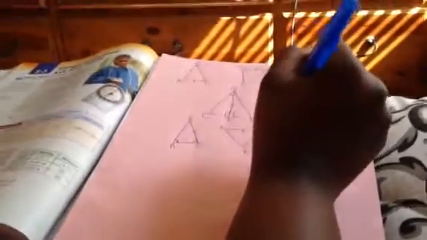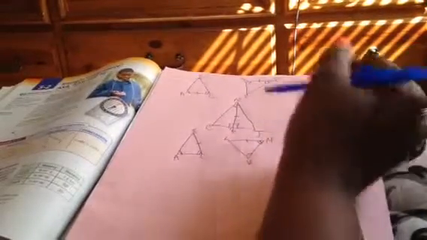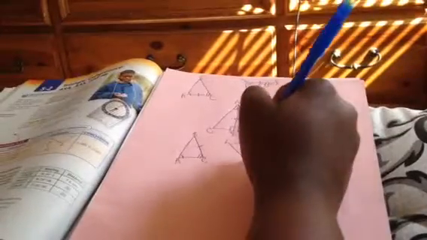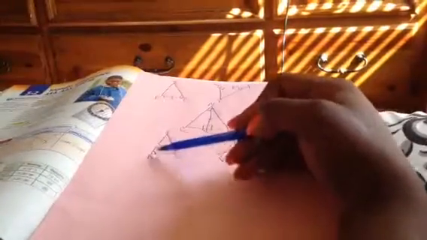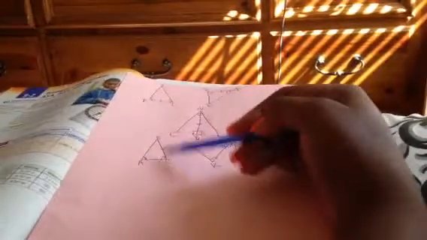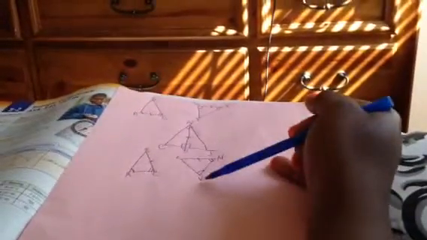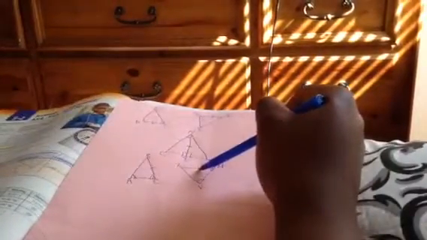Now angle A is congruent to angle K, angle C is congruent to angle M, and segment BC is congruent to segment LM. You can see that this shows angle angle side, because here's angle A, angle C, and segment BC. And also angle K, angle M, and then segment LM.